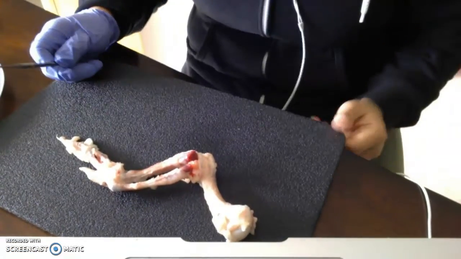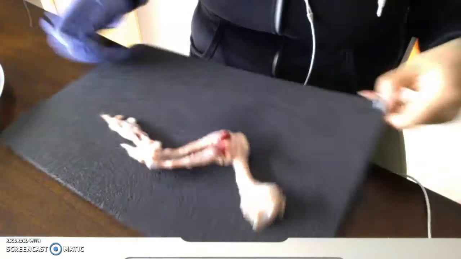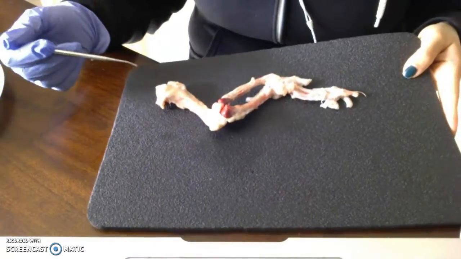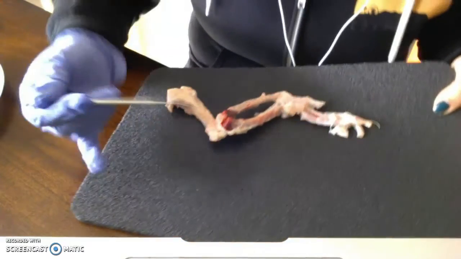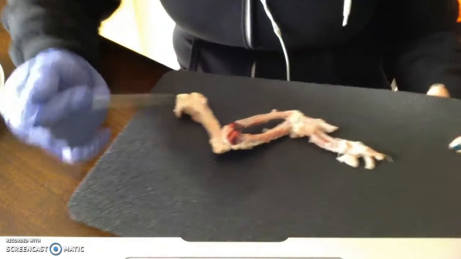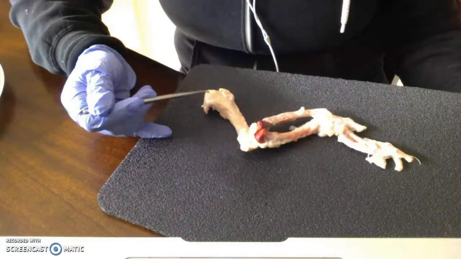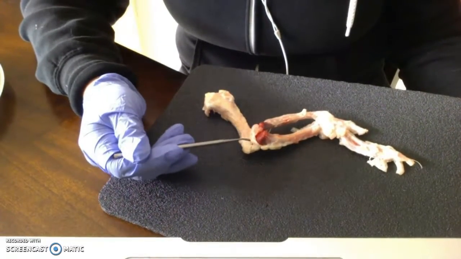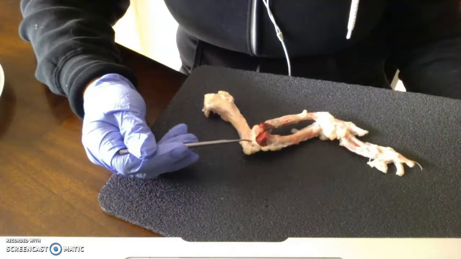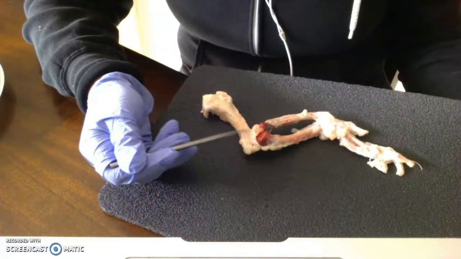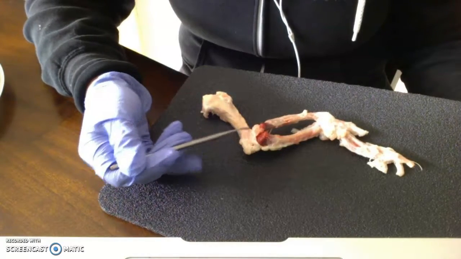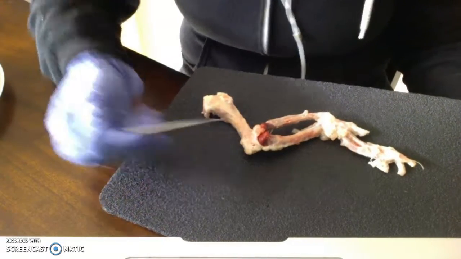So let's start with, we're going to begin here. Let me make sure the lighting's okay. Okay, we're going to begin here. This is going to be the head of our humerus going into the shaft, and then this is the end of the humerus articulating with our synovial hinge joint here.